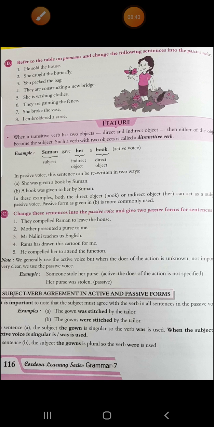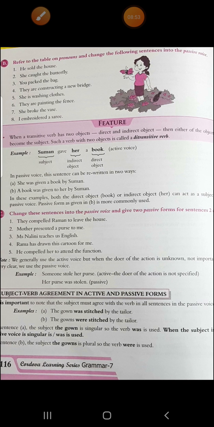Now it becomes the subject. So let's start with the butterfly. What will be the answer? The butterfly was caught by her. Are you getting it? See the third, you packed the bag. You remains you, according to that pronoun table. The bag is your object. It becomes the subject. The bag was packed by you.